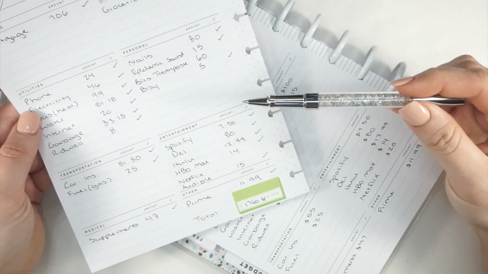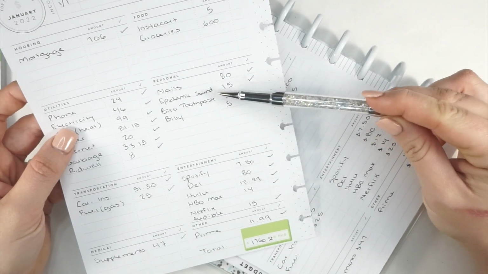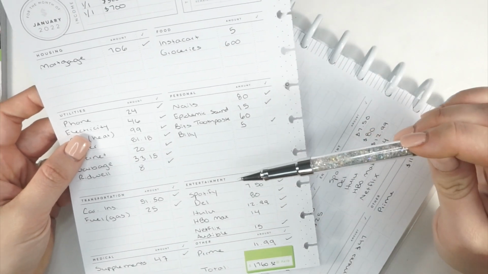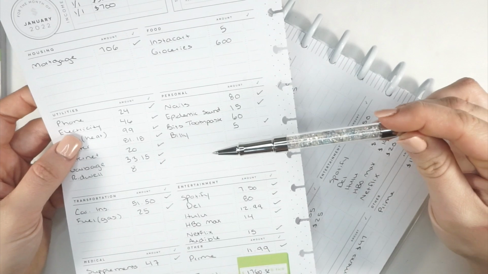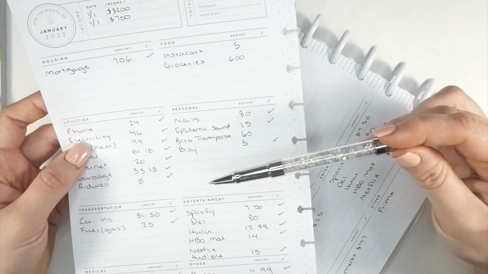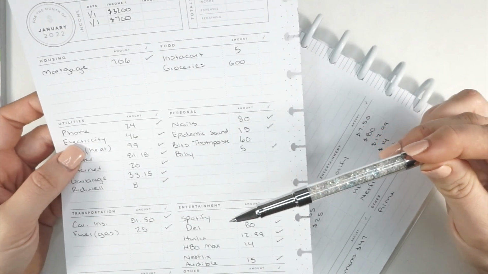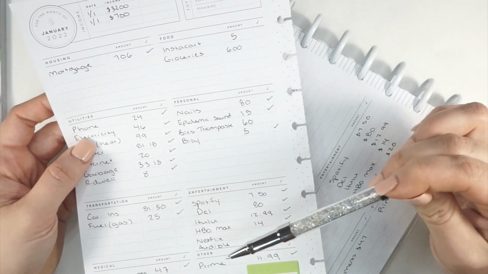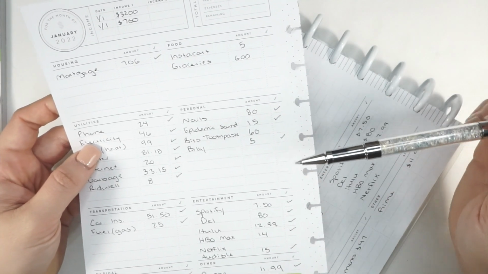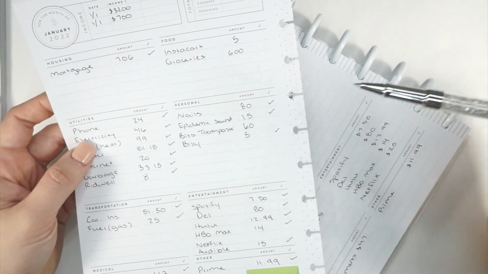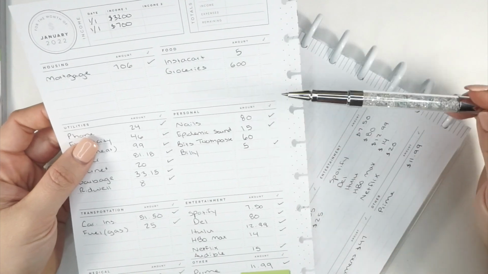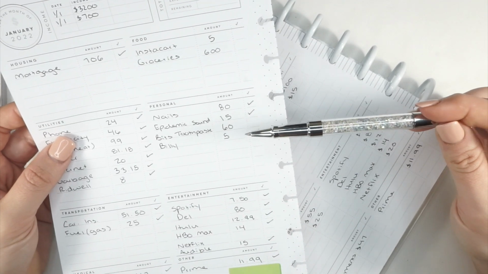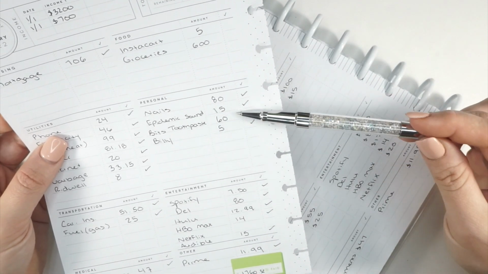From January, I had Bits toothpaste and Billy. This Billy is my razor. By the way, if you have not invested in a Billy razor, this is not sponsored, but I would absolutely love to work with them. I am obsessed. I was not a frequent leg shaver at all until I got my Billy razor, and I love it, but I don't need refills because they send them a little too frequently, so I maybe need to change that. I don't need that this month. And I also don't need my Bits toothpaste this month because I still have two of them in my hall closet.